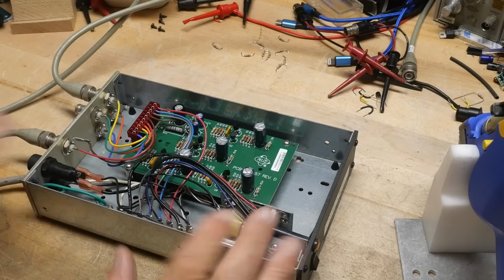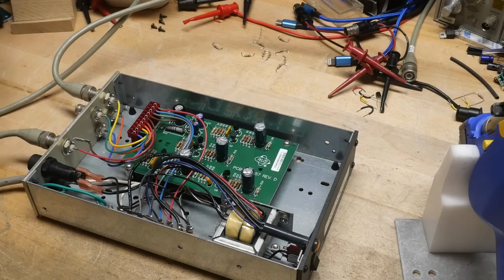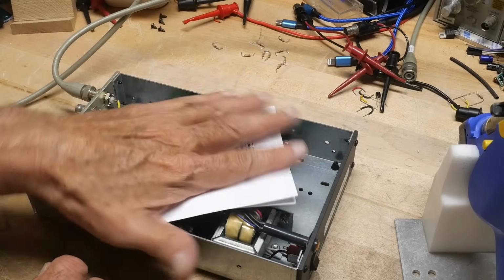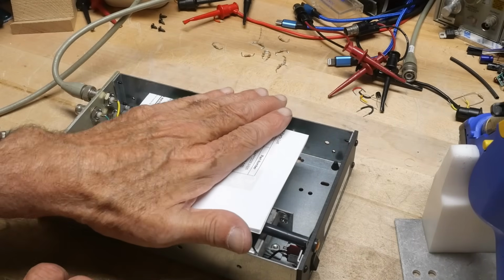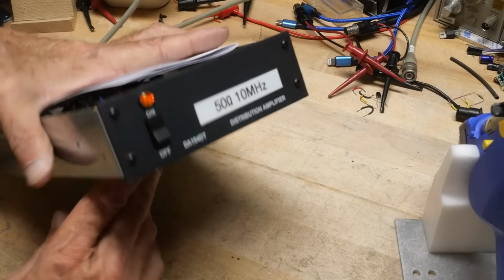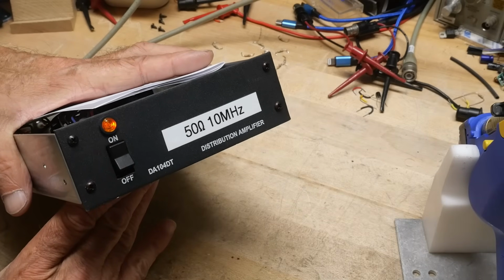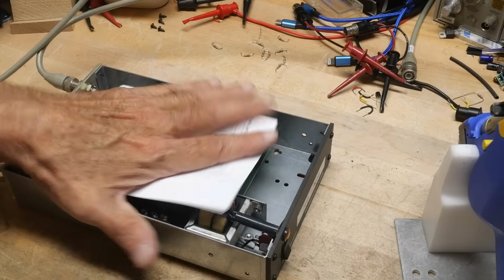Yeah, I'll button it up. And what I'm going to do, I'm going to take a marked up schematic and I'm going to put it inside so people will know. I'll also put a label on the front. 50 ohms and 10 megahertz, so it's ready to go.